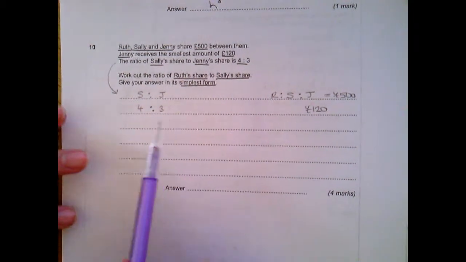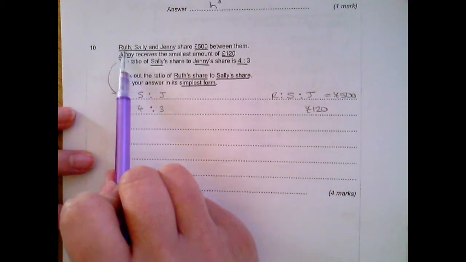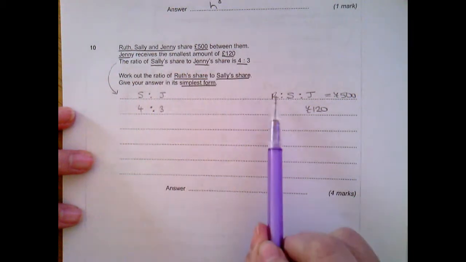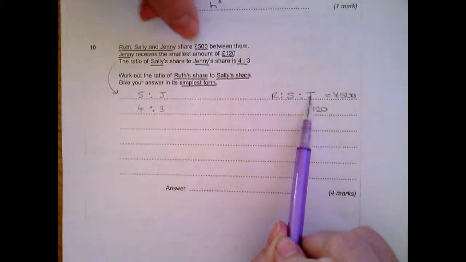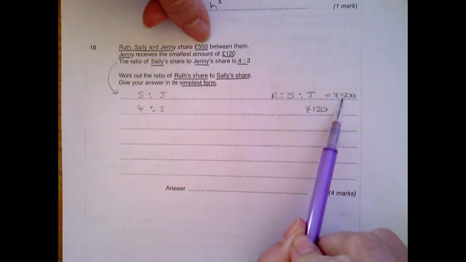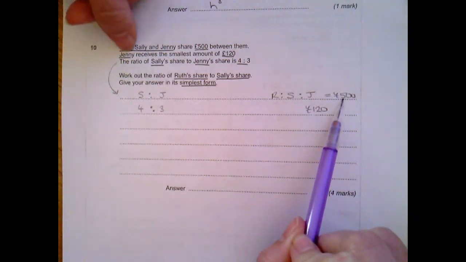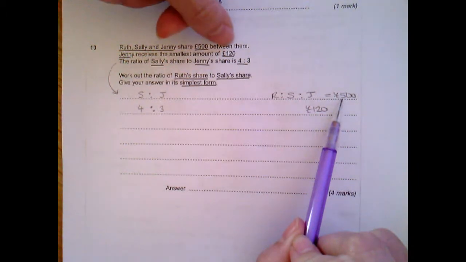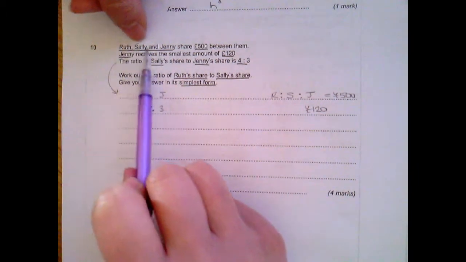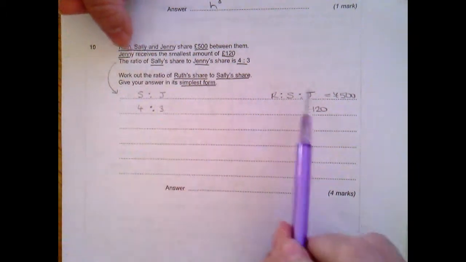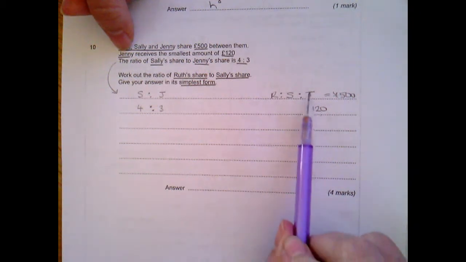Right, number 10, I've left blank to fill in as I'm doing it. So, Ruth, Sally and Jenny, so there's Ruth, Sally, Jenny, share £500 between them. So their amount of money totals up to £500. Jenny receives the smallest amount of 120. Her name was last in the question, so I've put the 120 down there beside her name.